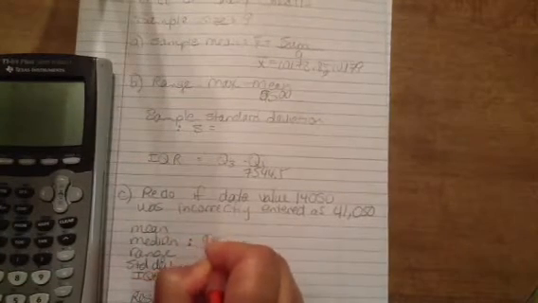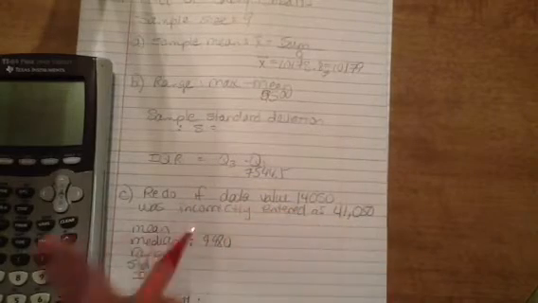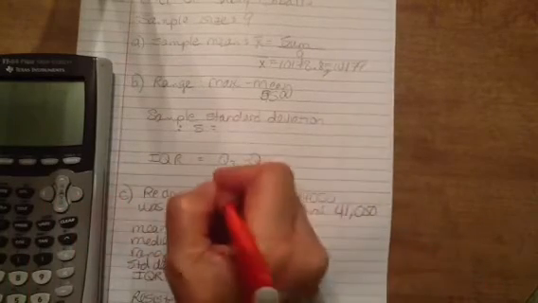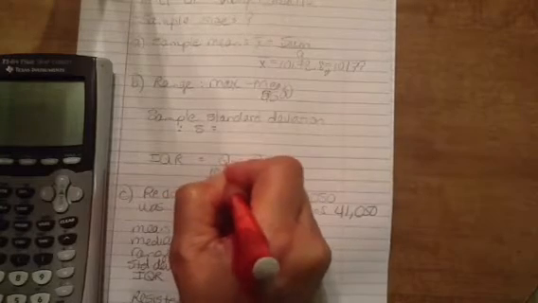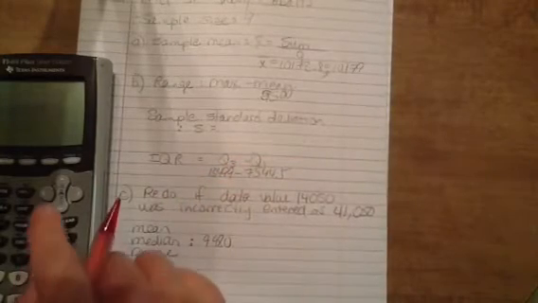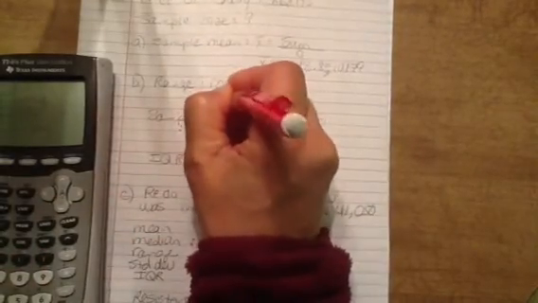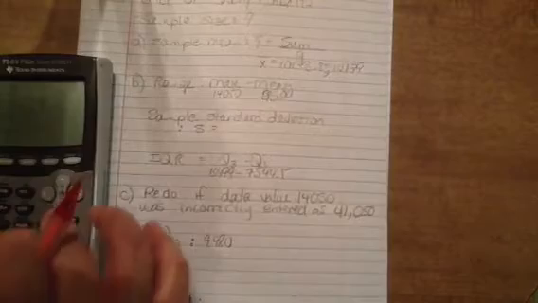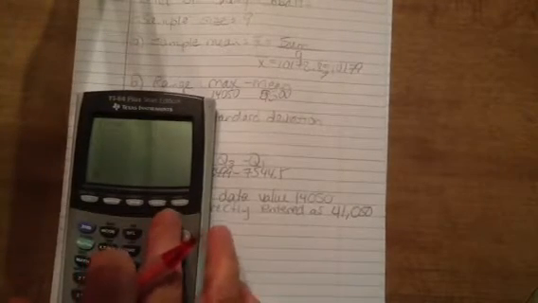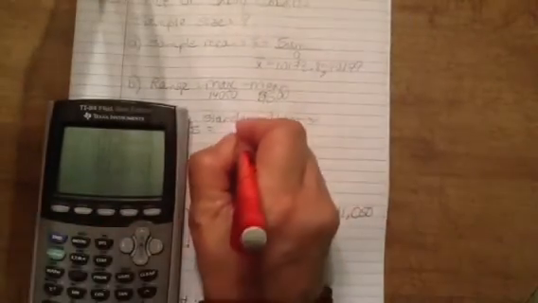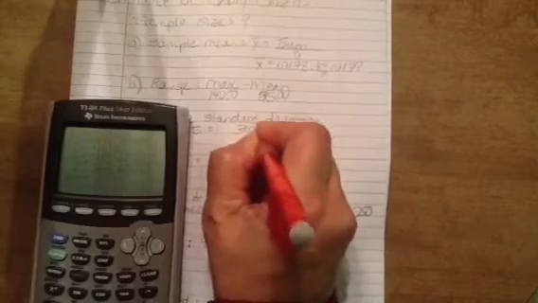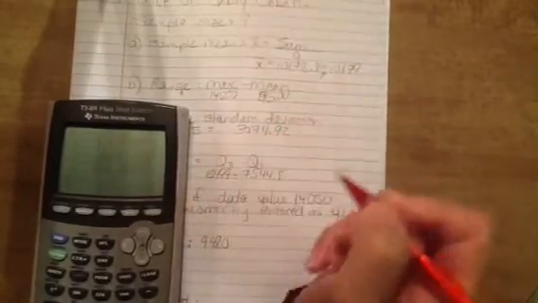It's 9980. Q3 is 13499. And the max is 14050. And if I go back up here on my calculator up to the sample standard deviation, I'm going to write 3074.92. That's the sample standard deviation.